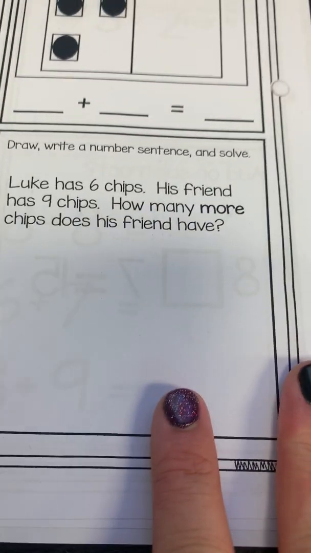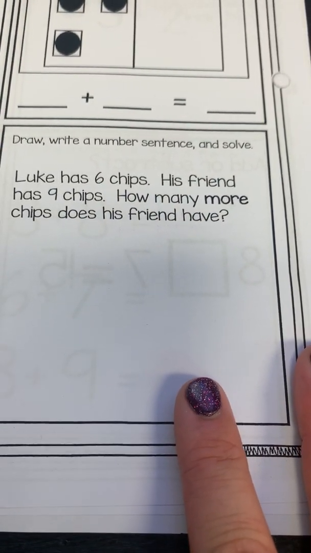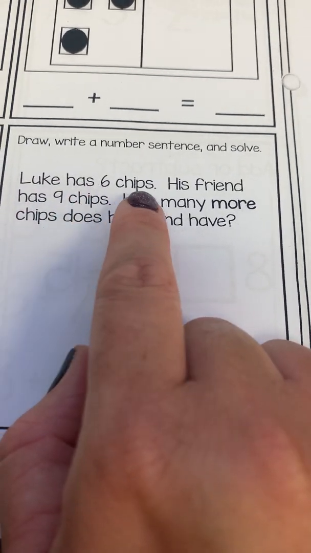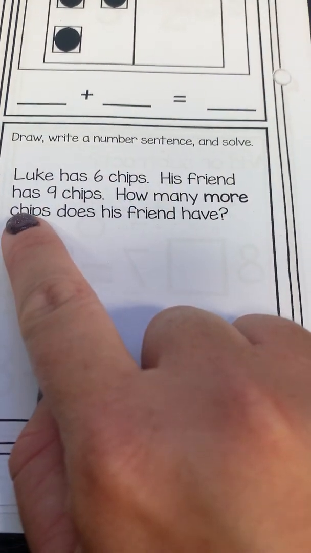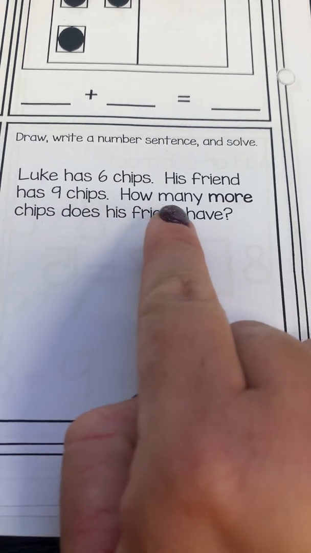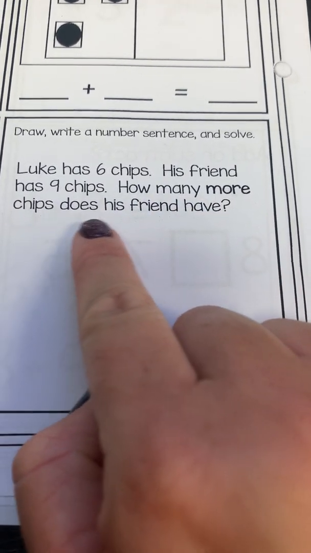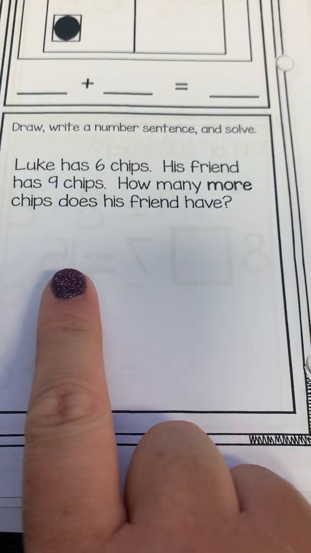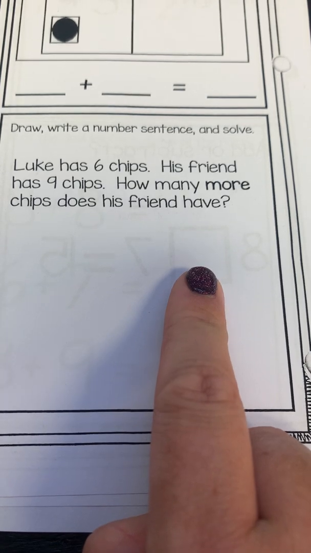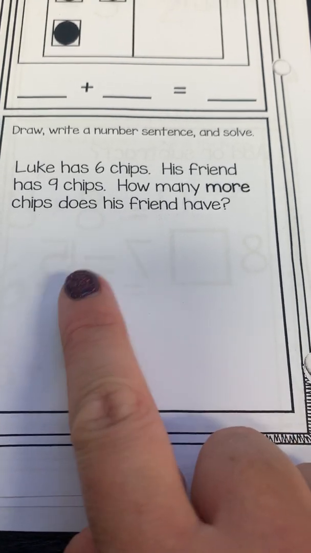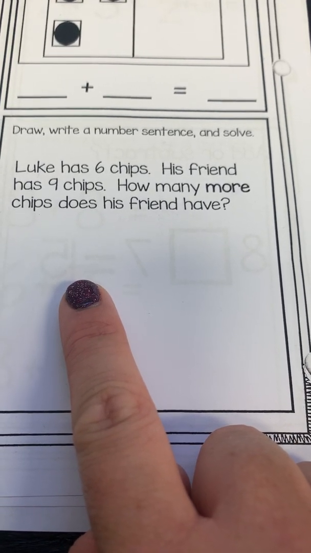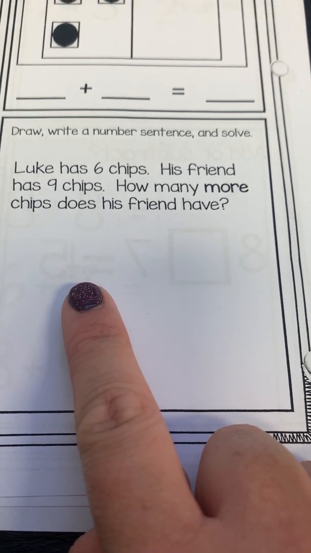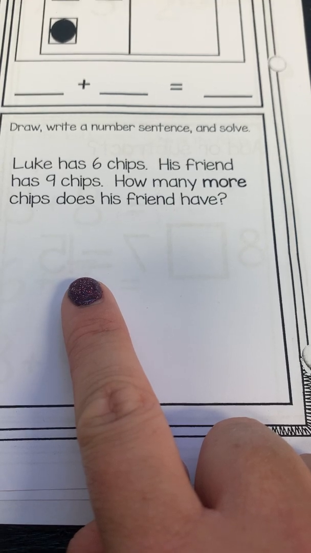Okay, our next one over here, we're going to do the same thing, but we have a new problem, okay? It says Luke has 6 chips. His friend has 9 chips. How many more chips does his friend have? Okay, so Luke has 6 and his friend has 9. Would you agree that 9 is a bigger number than 6? Yes, it is, isn't it? But I want to know how much bigger is 9 than 6.